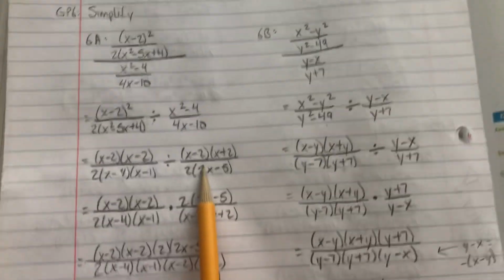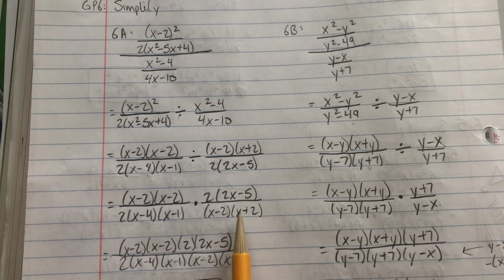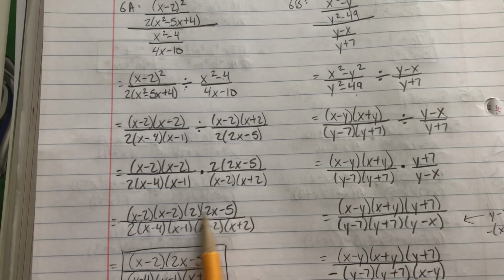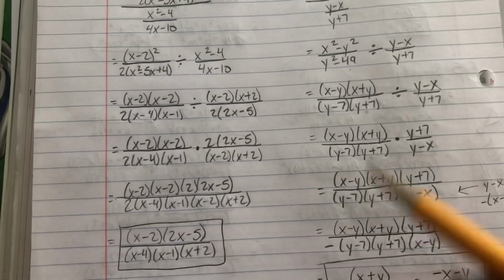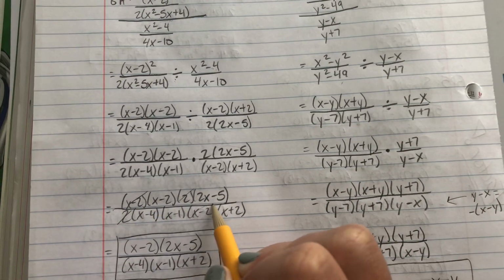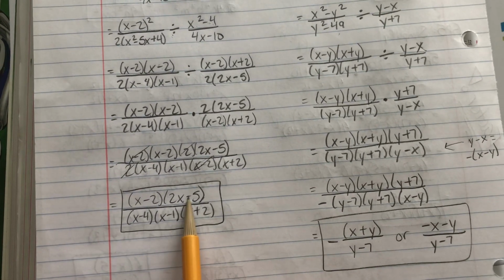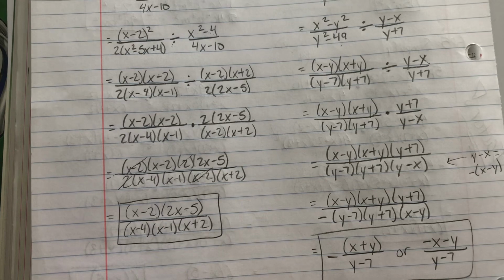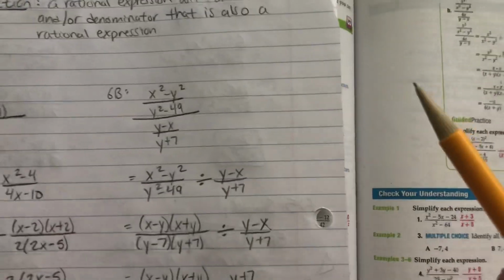Okay, once everything's factored, then I rewrote it as multiplication by taking the reciprocal of my second fraction. Brought all the numerators and all the denominators together as one fraction, and cross off what they have in common. Not a lot here. There's still quite a bit going on in the answer. We've got 2 binomials on the top and 3 on the bottom, and that's your final answer. All right, and then for our last one, same idea.